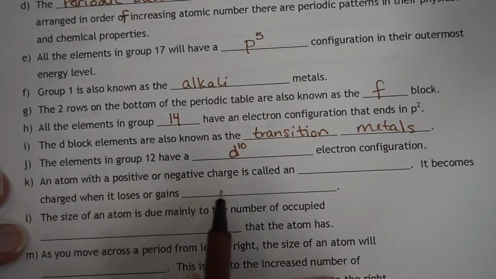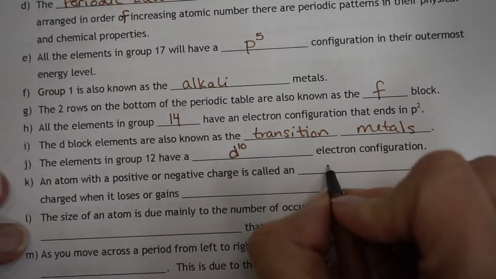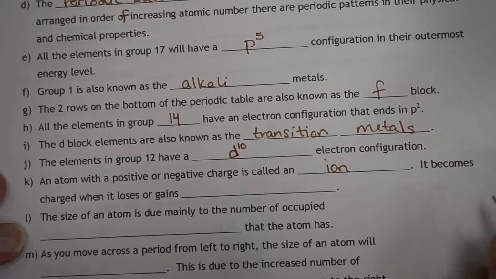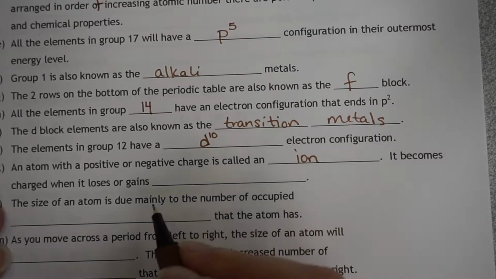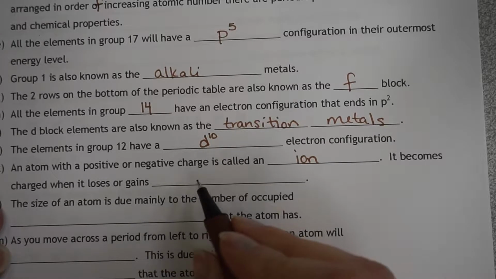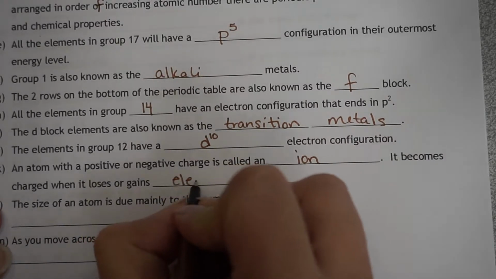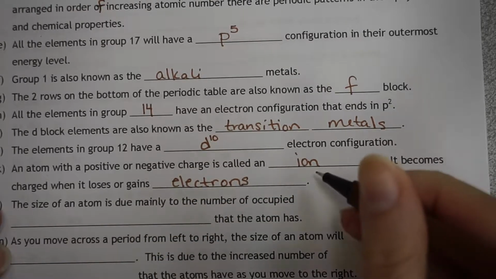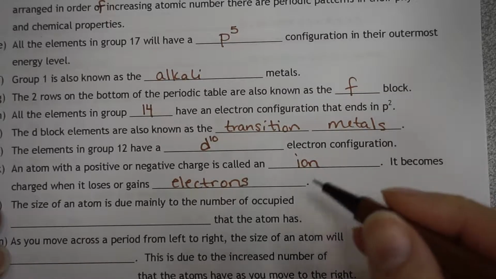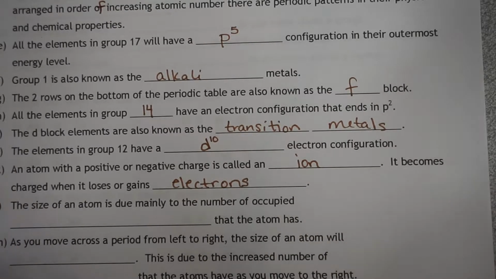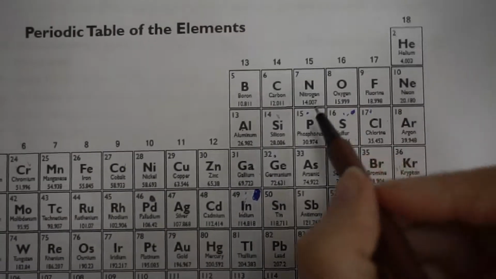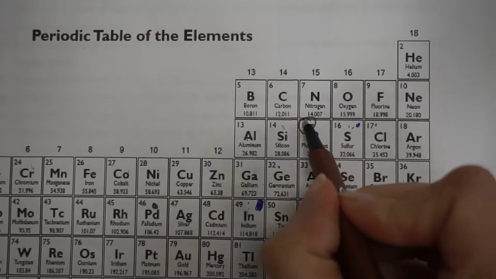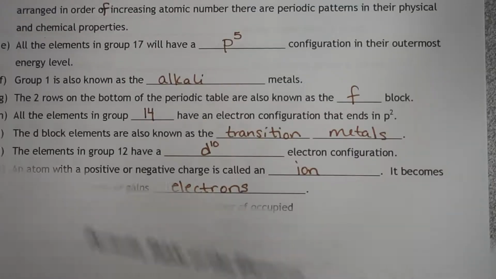Next question, an atom with a positive or negative charge is called an ion. You guys have actually had this on a test before, so this should be easy. It becomes charged when it loses or gains electrons. This should be super easy as well. More of a review. As you gain or lose electrons, you become an ion. Remember, the main thing I want you to know here is that we never change the number of protons. When we're changing charges, that's all due to electrons. We never change protons, otherwise it's going to be a different element, because the whole identification of that element is the number of protons, or the atomic number.